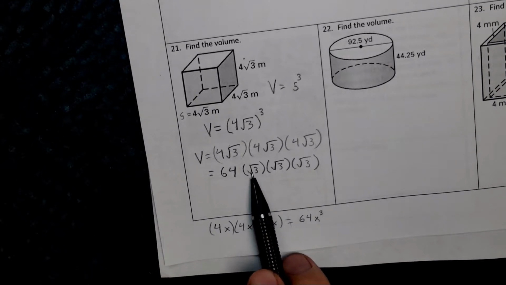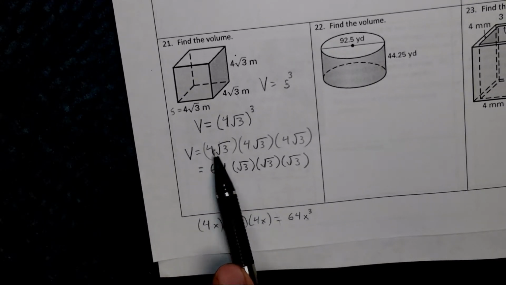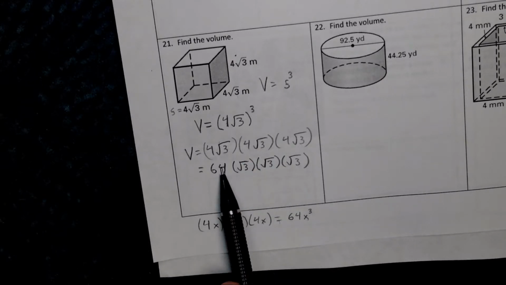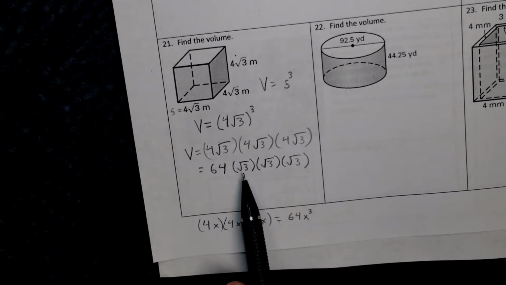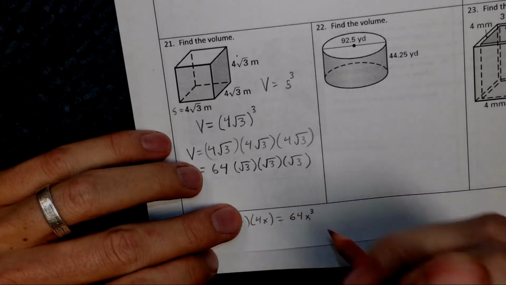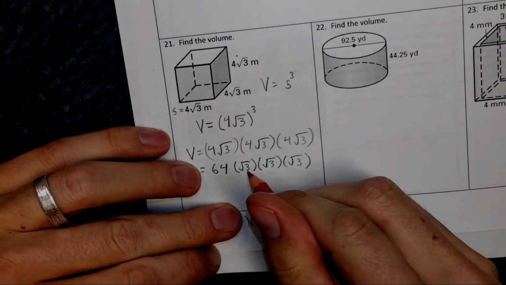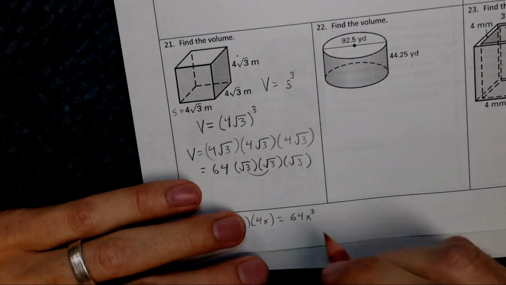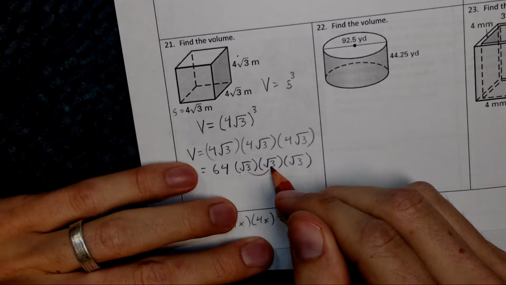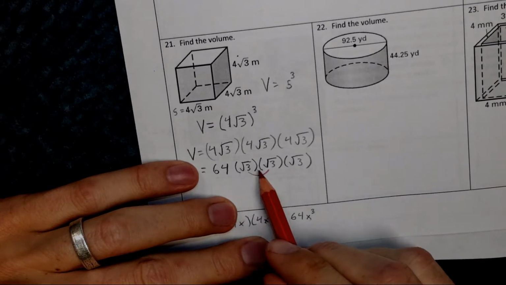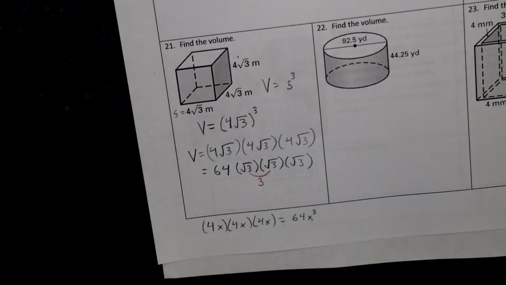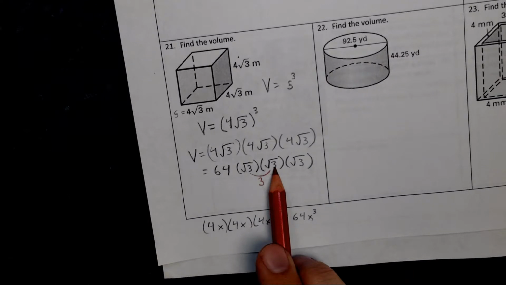So let's just take these 2 at a time. We'll multiply them together, just like we might with the 4's. You might say 4 times 4 is 16. Okay, then take that 16 and multiply it by 4. There's 64. Let's try that same logic with the square root of 3's. So what's the square root of 3 times the square root of 3? So the square root of 3 squared, in other words, times itself twice. Well, it's the square root of 9, or simply 3. The square root of 3 times the square root of 3 is 3.